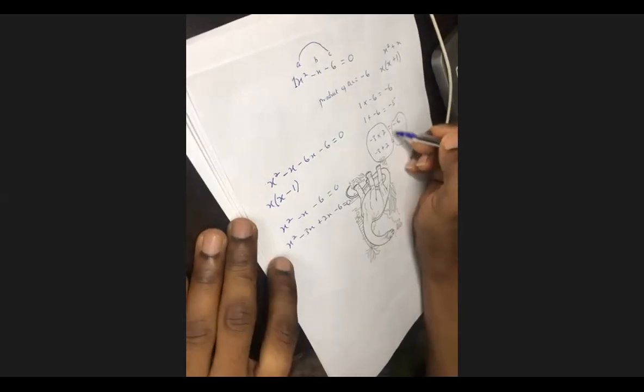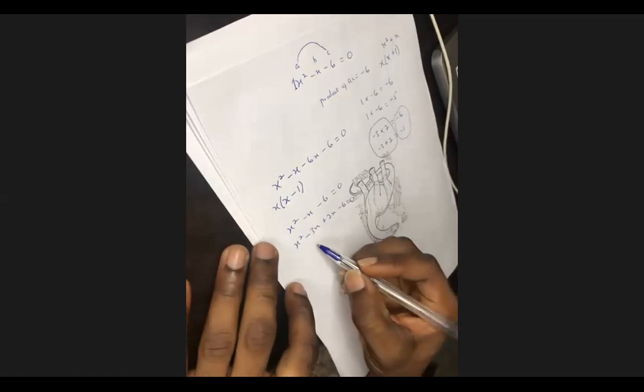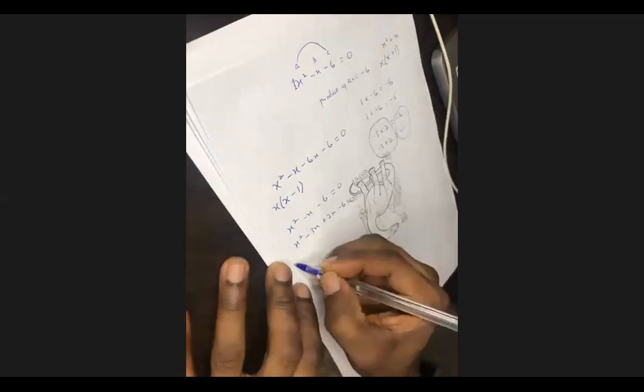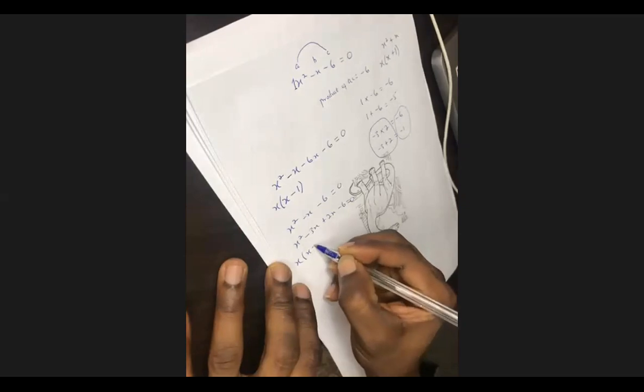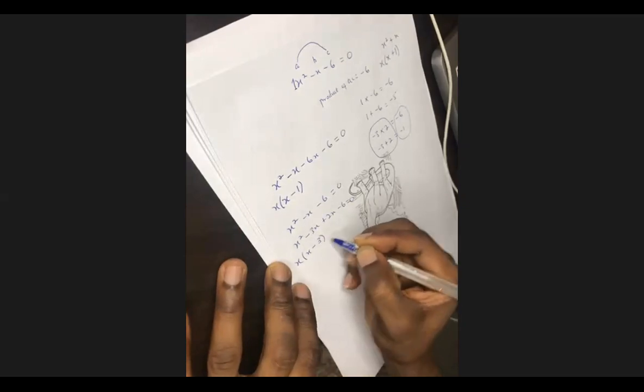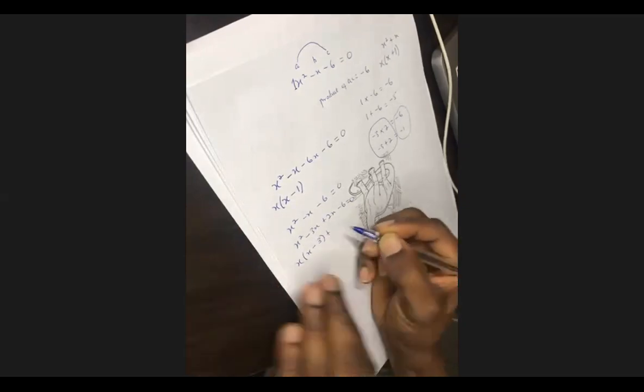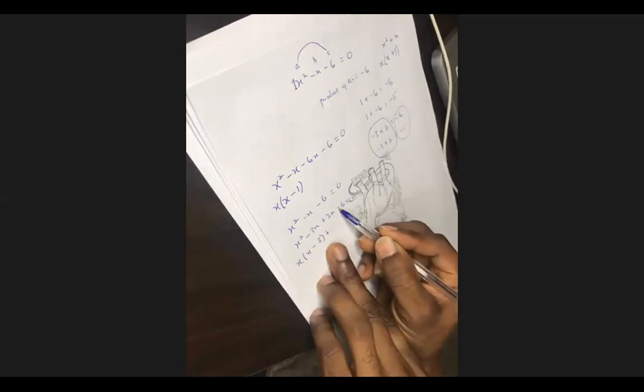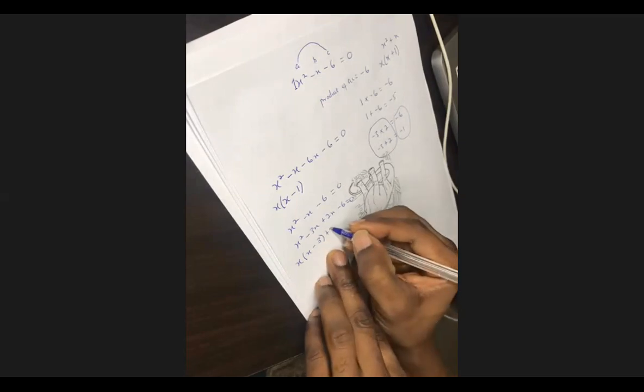Yes, sir. Good. I think I should have used this one. I was using this one. So now I factorize x out. So I have x minus 3 plus now 2x minus 6. What number is common here? +2. So I bring +2 out.